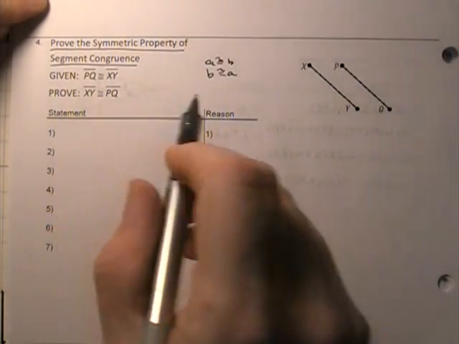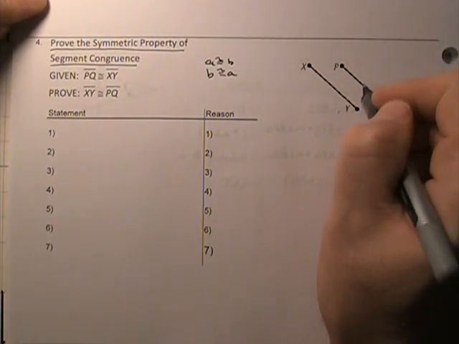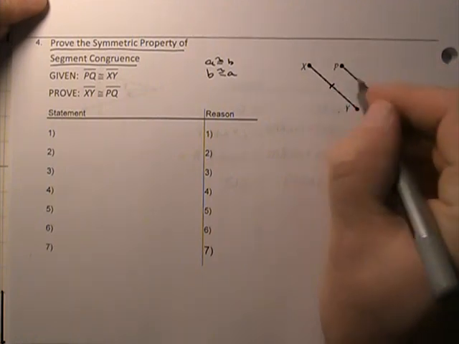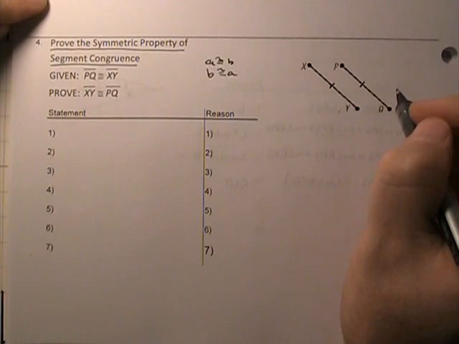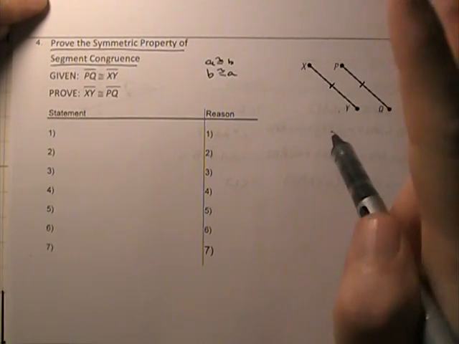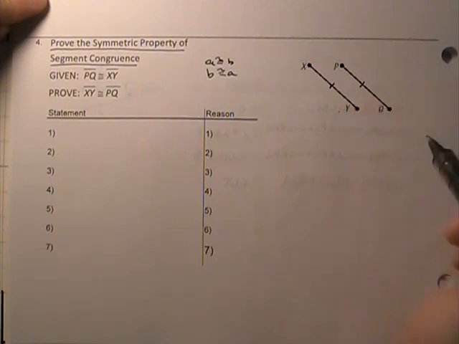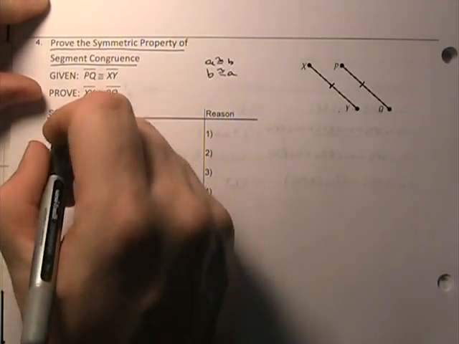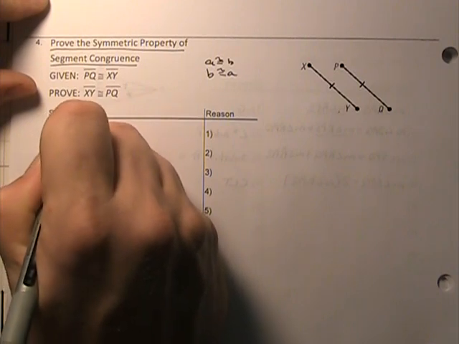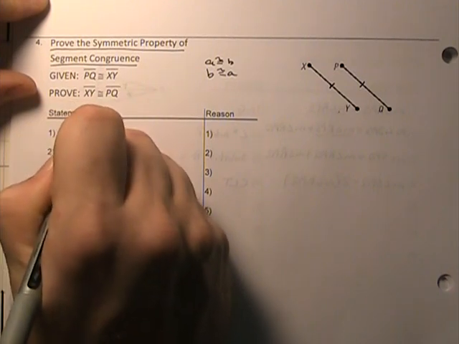So I'm looking at my diagram. We find out that PQ is congruent to XY. If they're congruent, that means they have the same length. And then once they're the same length, we're talking numbers. That's properties of equality. So again, I can start off most proofs, or a lot of them anyway, by just restating the given.